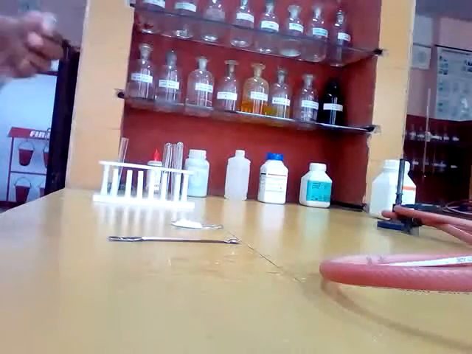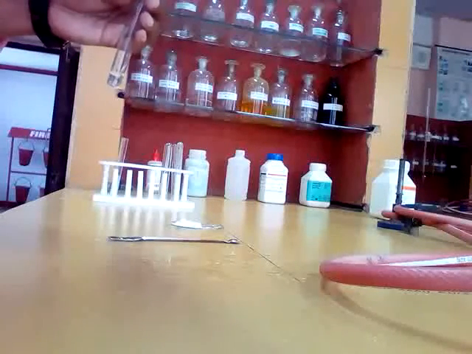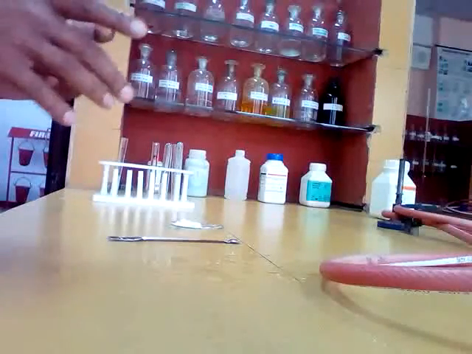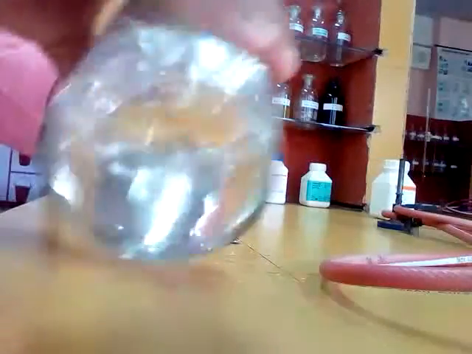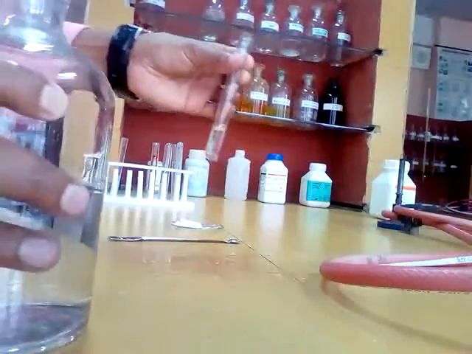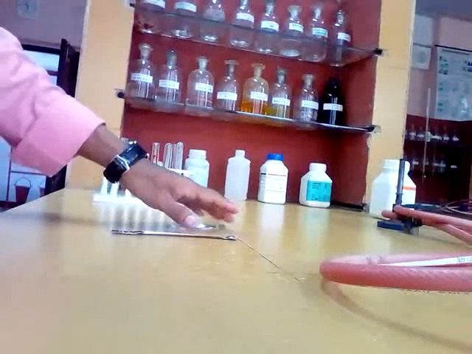Now do the test for group 1. Again you take salt solution, and the group reagent for group 1 is dilute HCl. Now you add dilute HCl. This is dilute HCl. After adding dilute HCl, if you get a white precipitate, then group 1 is present. No precipitate means group 1 is absent. So group 0 is completed, we got nothing. Group 1 is completed, no precipitate, group 1 absent.